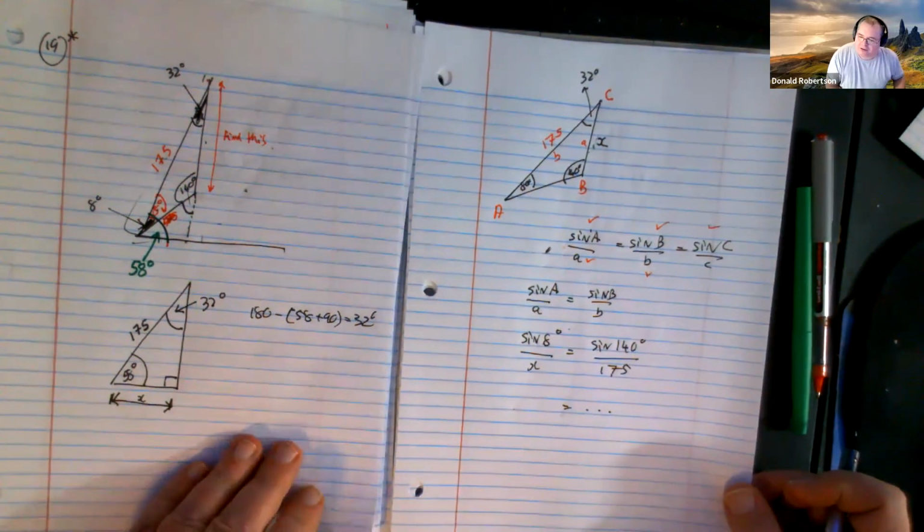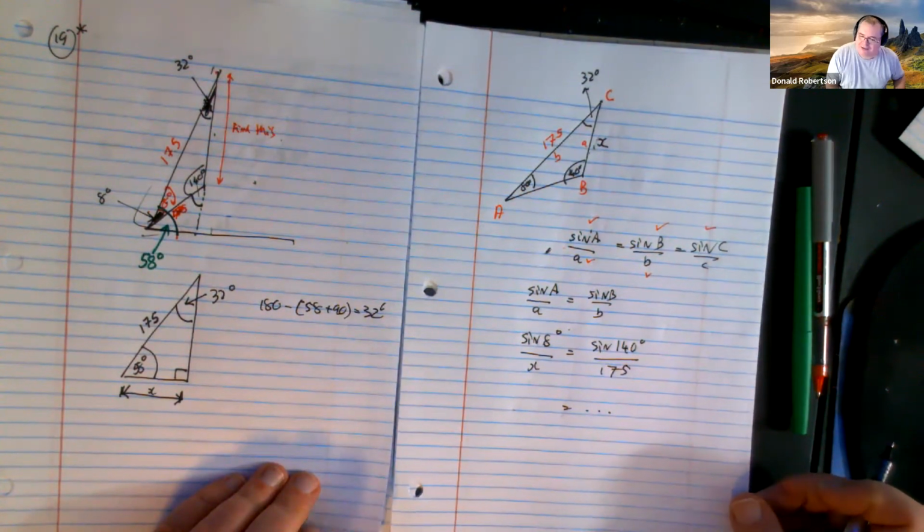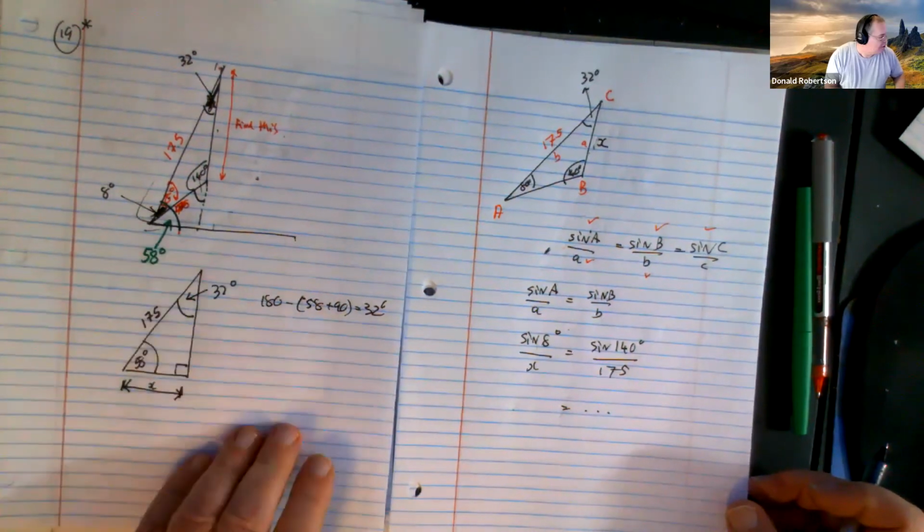Good puzzle. You're probably going to have to watch this video and pause it slowly to see all the steps. But I wish I could draw neatly.